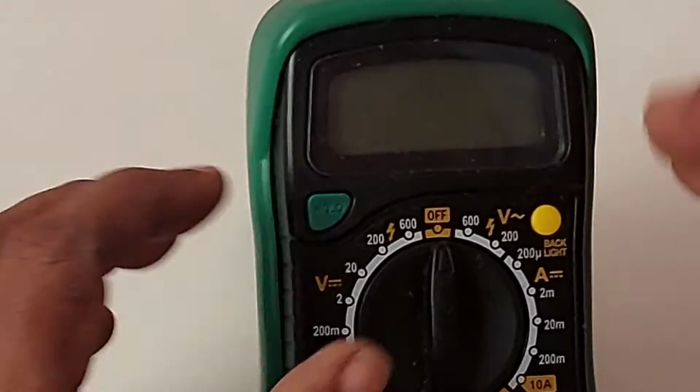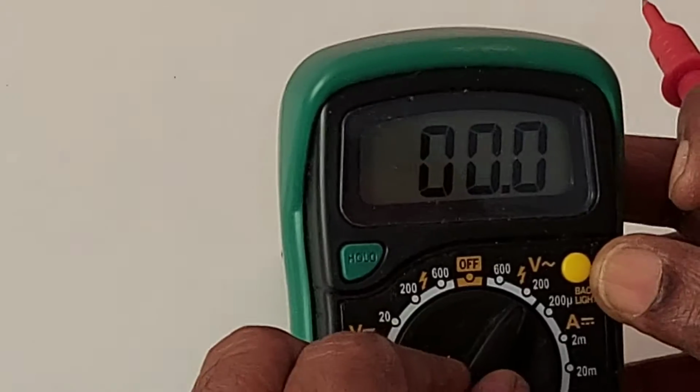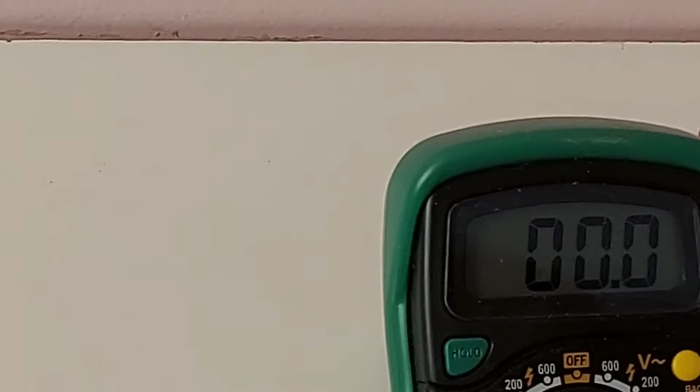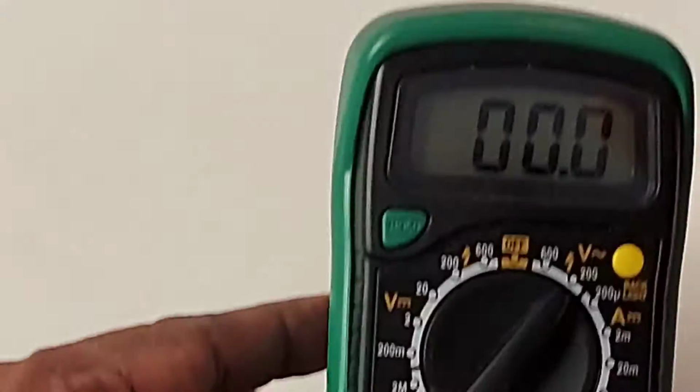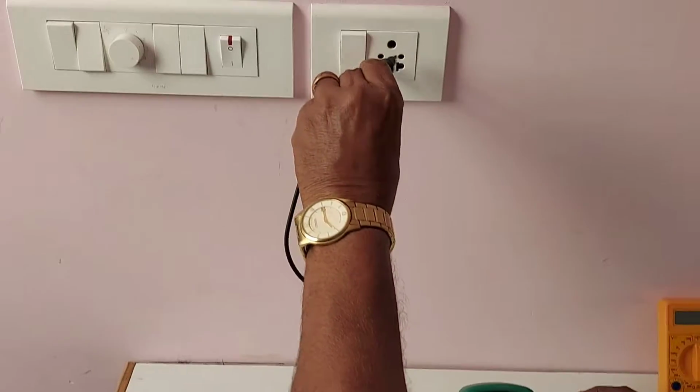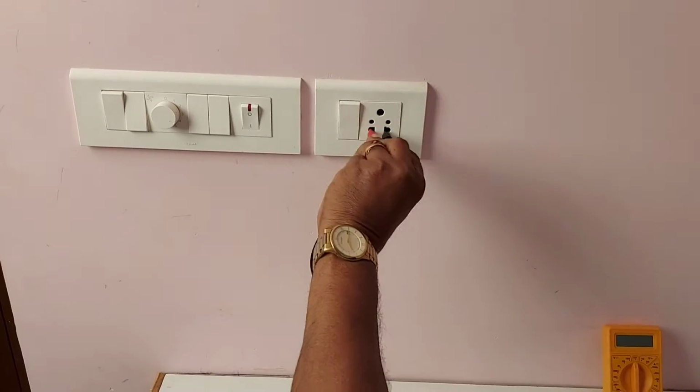Okay, here there are 2 ranges, and I am moving to 200 volt, so AC voltage from 200 to 600 you can measure. Maximum 600 volts you can measure. The incoming voltage for a domestic power supply in India is 230. I kept it at 200. Now I want to measure the voltage.